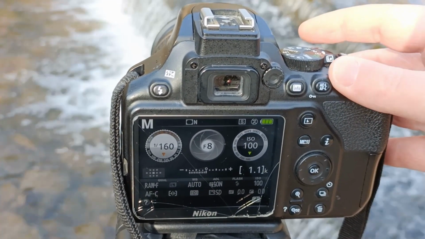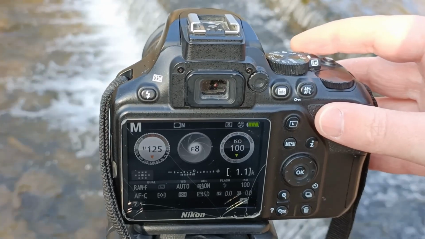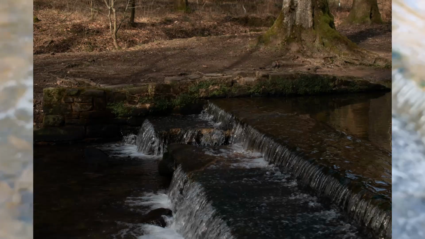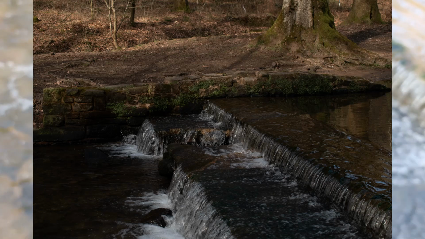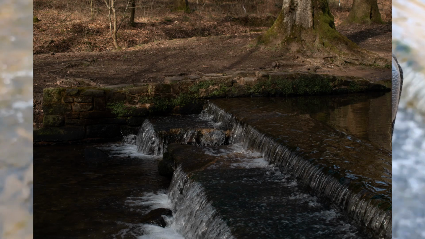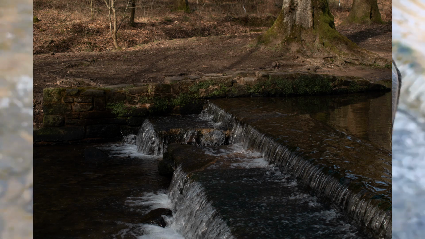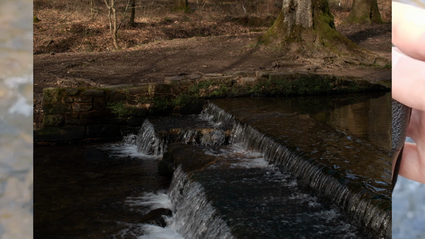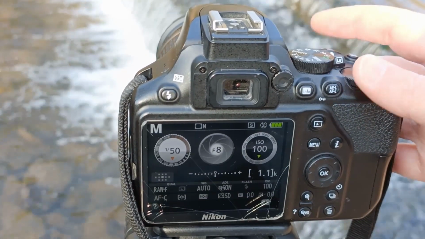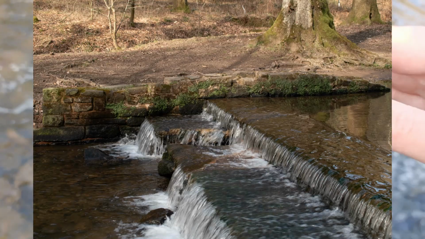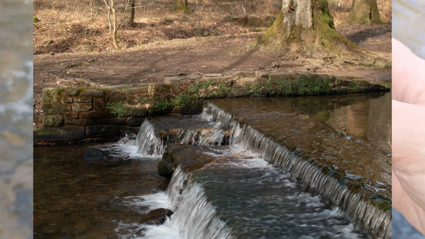Let's go to 1/125th of a second. As you can see, the image is getting much brighter because it's open for much longer, it's letting more light in. And we can keep going and it'll just keep getting brighter and brighter.